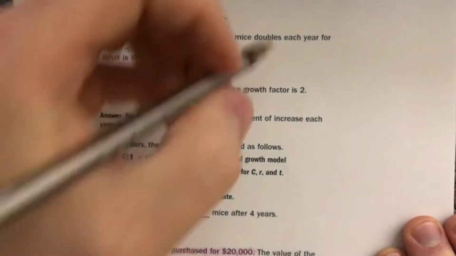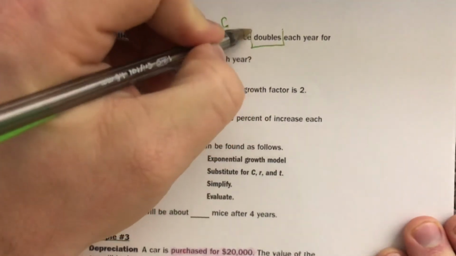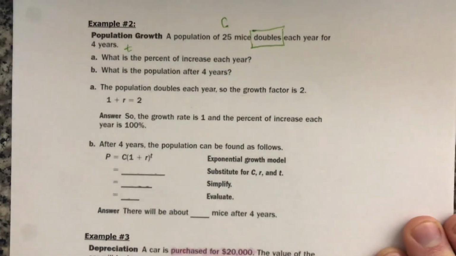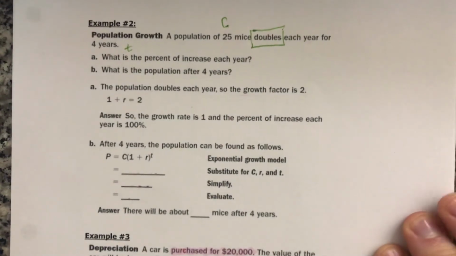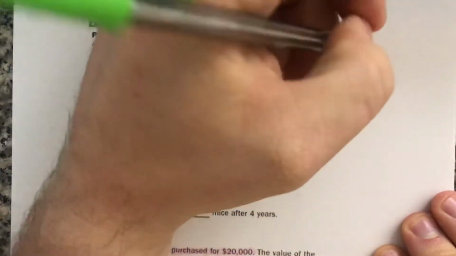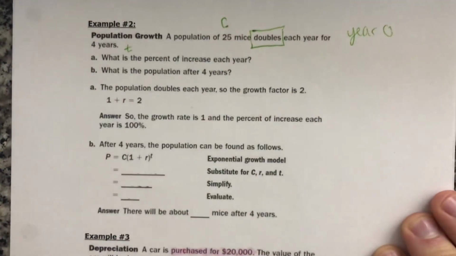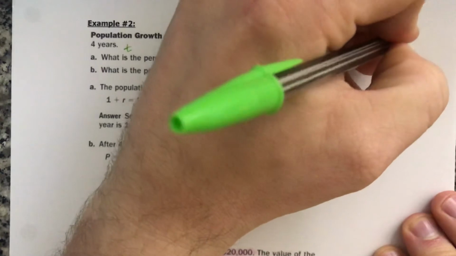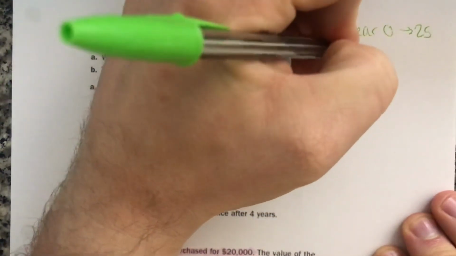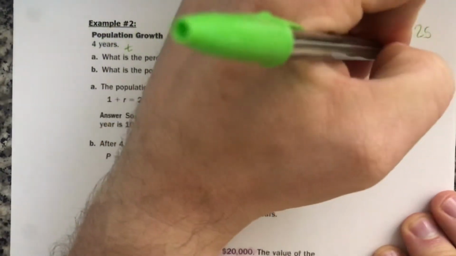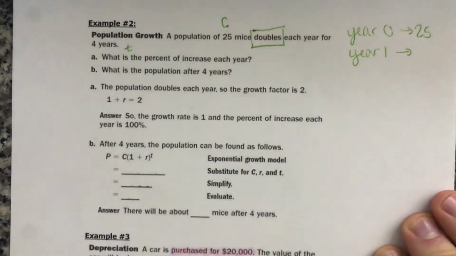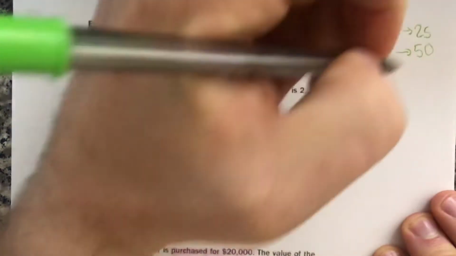So that's where we have to know some vocab here. This word doubles is telling you how much it's growing. We can actually do this problem without actually using equations. I'm just going to do it on the side over here. So year, we'll call it 0, when no years have passed, we have 25 mice. Year 1, we're doubling that. So instead of 25, we have double 25, which would be 50.